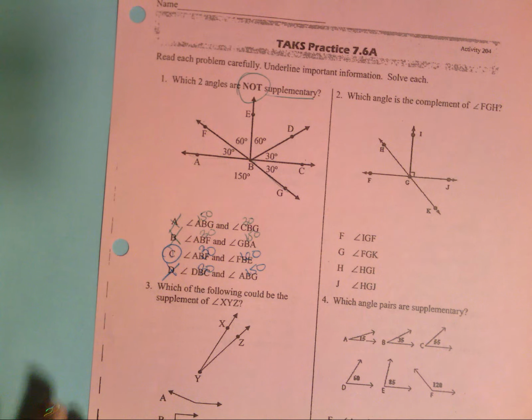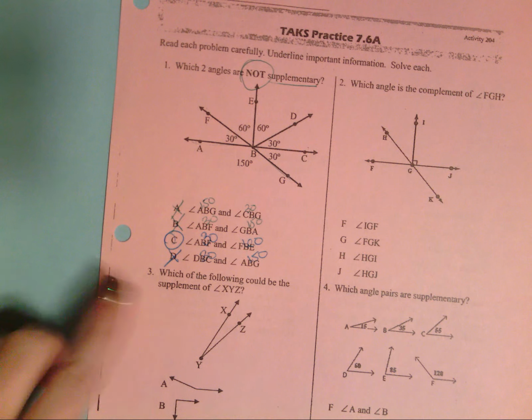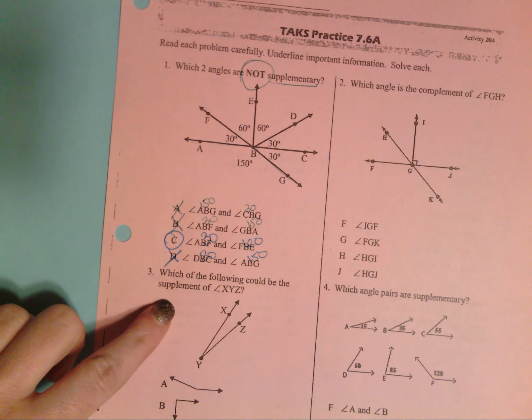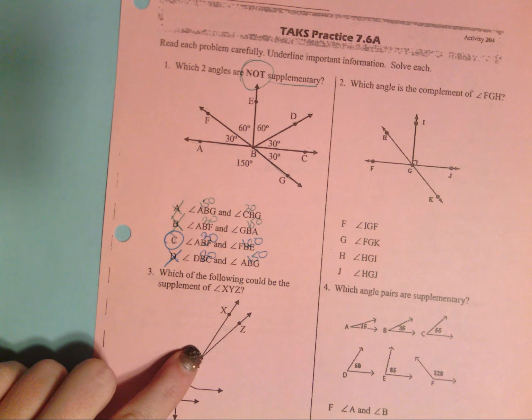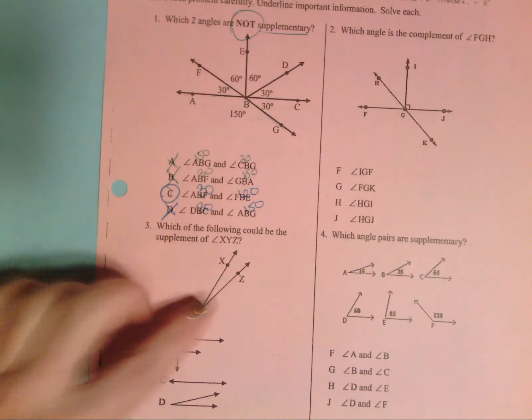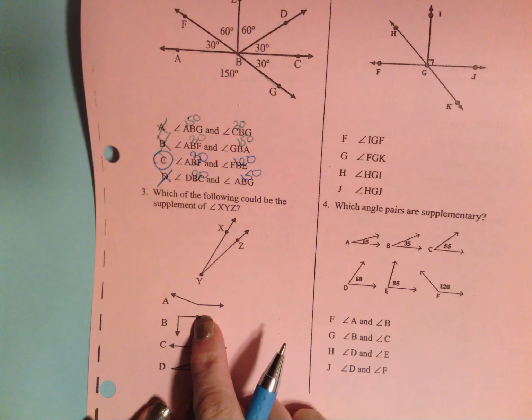So, you need to read each question. Make sure you pay attention to what each one means, which of the following could be the supplement of XYZ. So look at this. This is a very small acute angle. So in order for it to make a straight line, which is 180 degrees, you need to look through these choices. Okay? Could it be A? Well, A looks kind of promising.